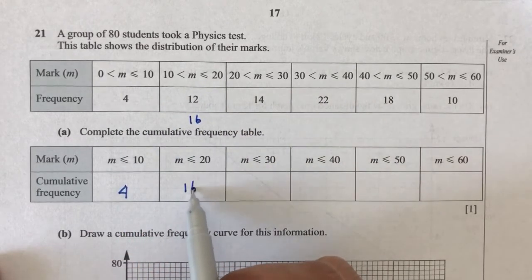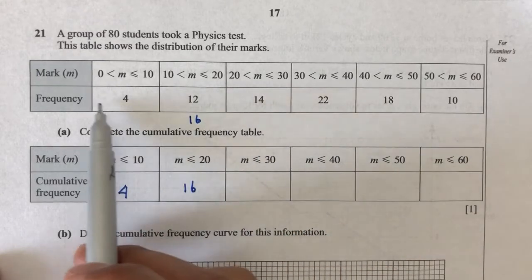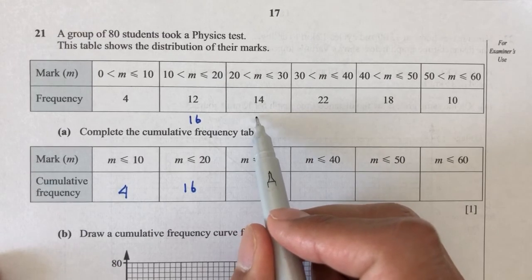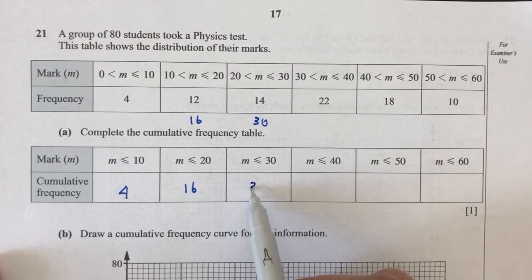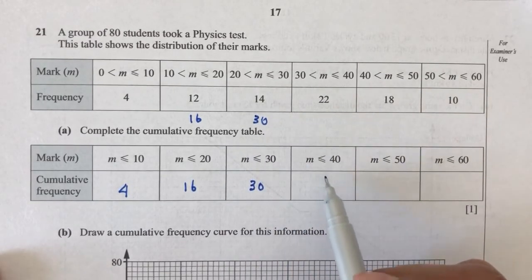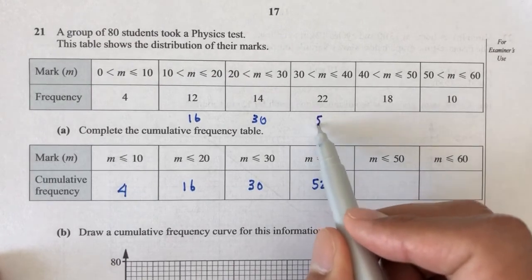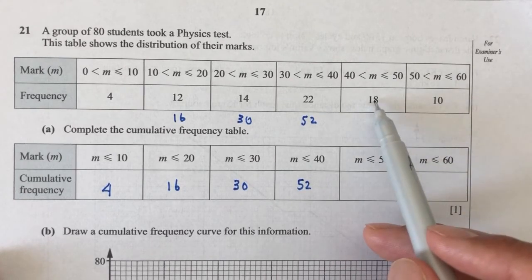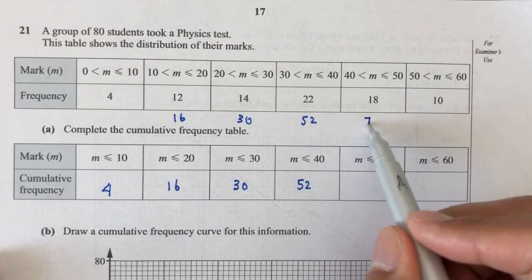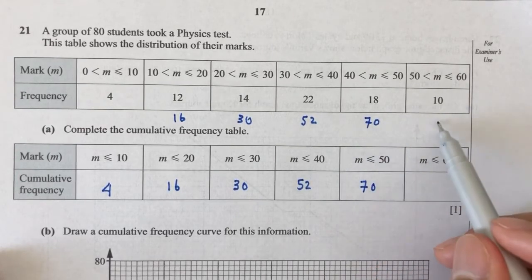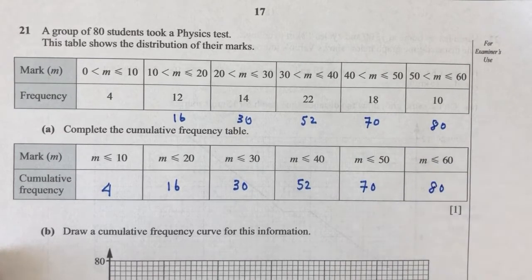So 16. And less than 30 will become 14 plus 16. That will be 30, right? 30. So now for less than 40, we have 22 plus 30. That will be 52. And if you have less than 50, we have 18 plus 52. That will be 70. And the last one, 10 plus 70 will be 80. So 80. Okay, that is the cumulative frequency table.